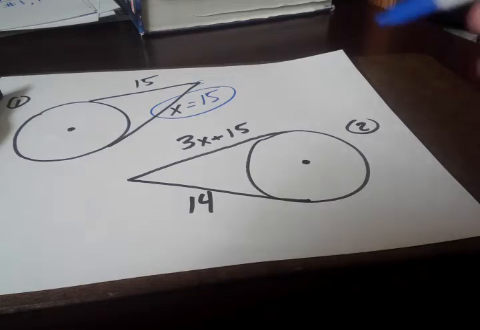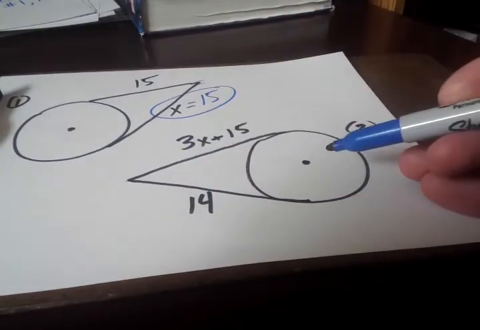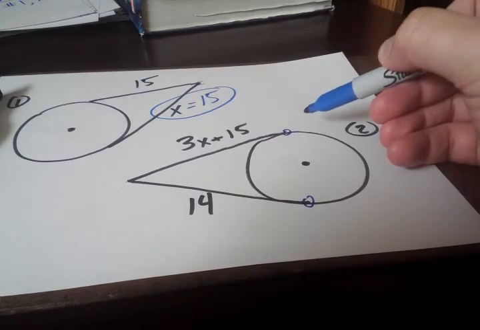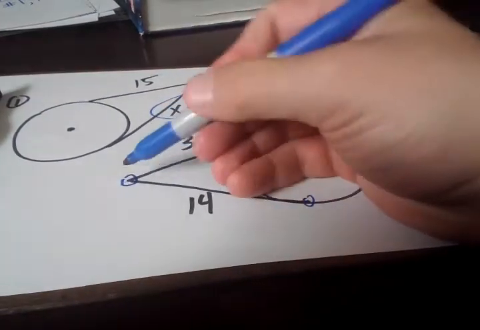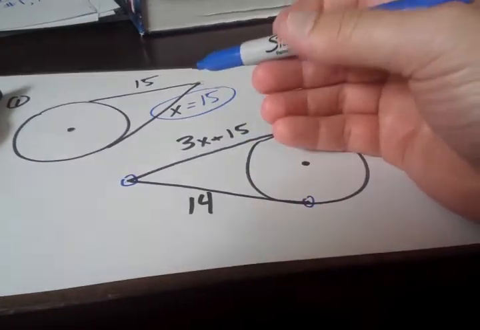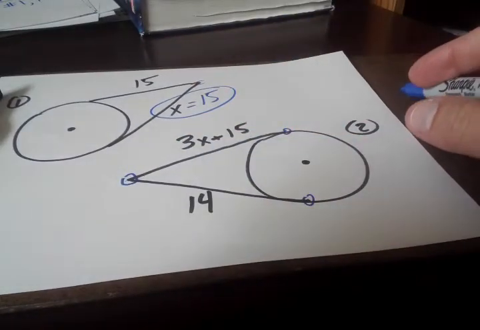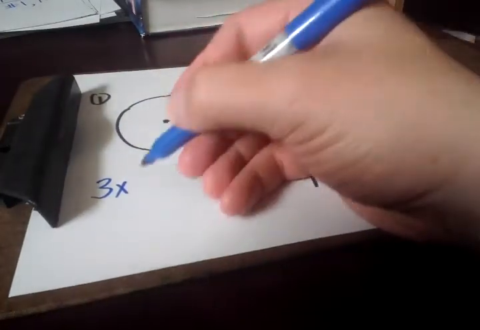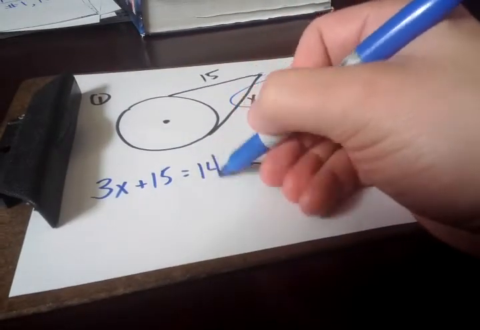The bottom one, problem 2, is going to be more like example 4. Right? They again told us this is tangent, this is tangent. Remember, tangent means it's just touching the circle once, here and here. Those are the points of tangency. And it looks like they're intersecting right there. So Theorem 11.3 tells us these two tangent lines are congruent. They are equal. So we will set them equal. I'll say 3x plus 15 equals 14.